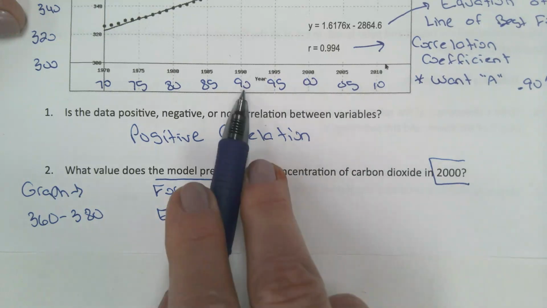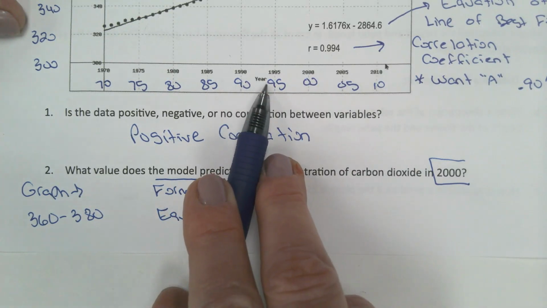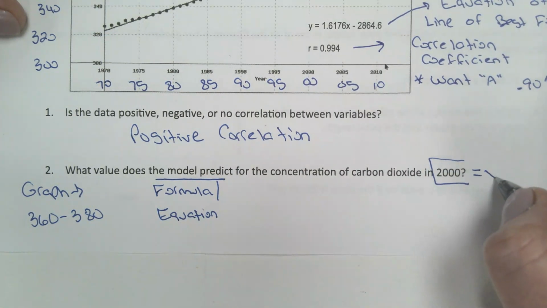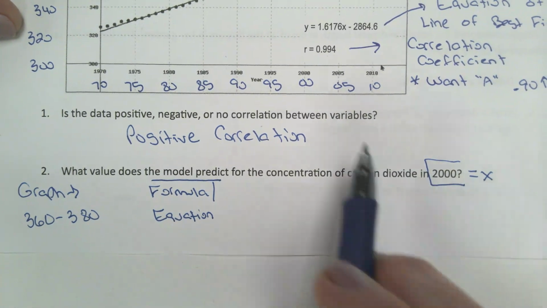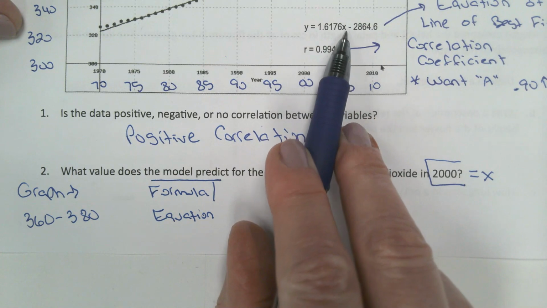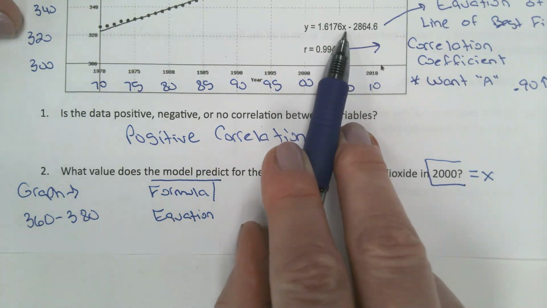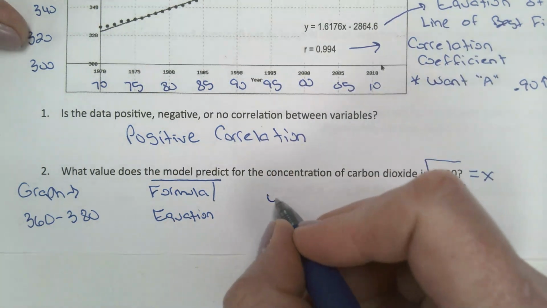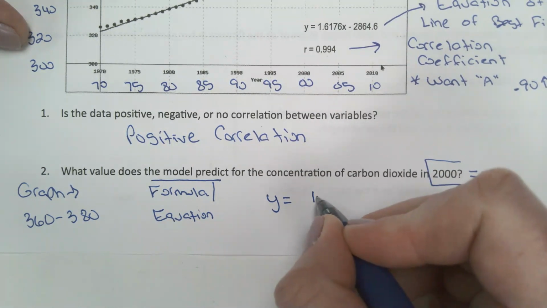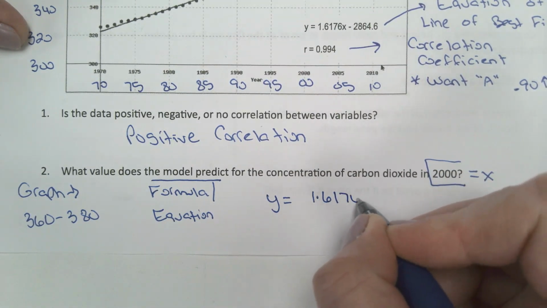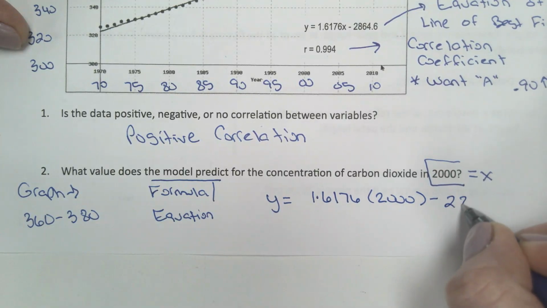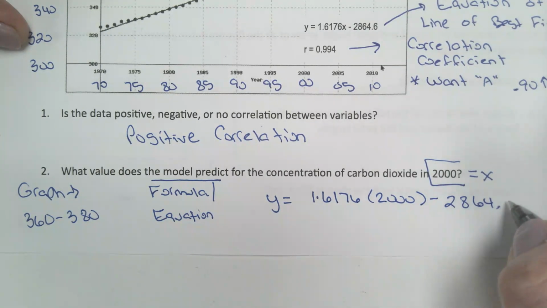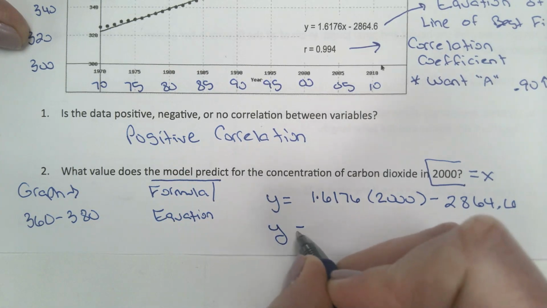This says in what year, and my x-axis right here is labeled with year. So this is saying, hey, I want you to plug 2000 in place of x. And that's what I'm going to do, and I don't have room to rewrite it. 1.6176 times 2,000 minus 2864.6.